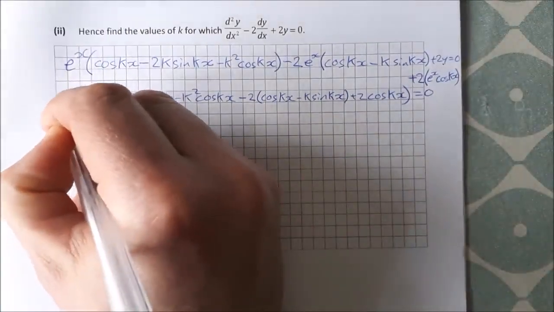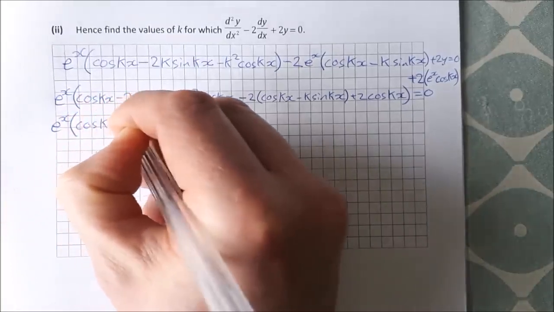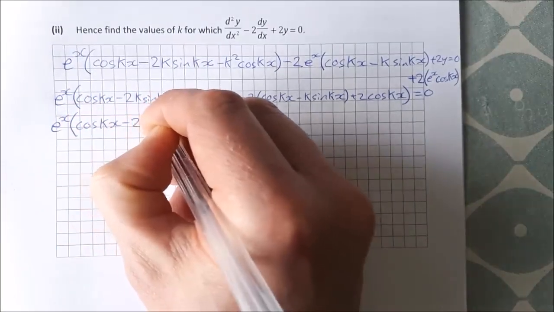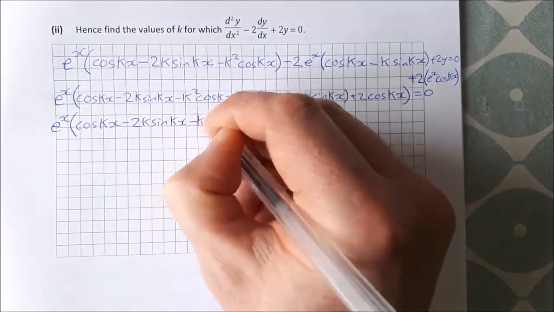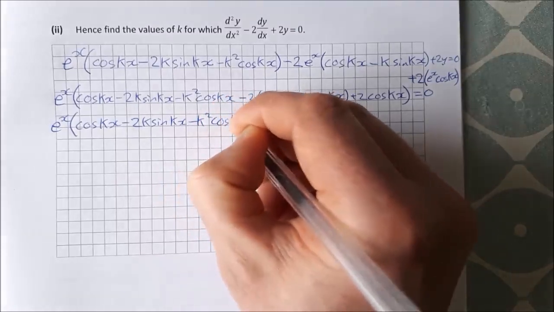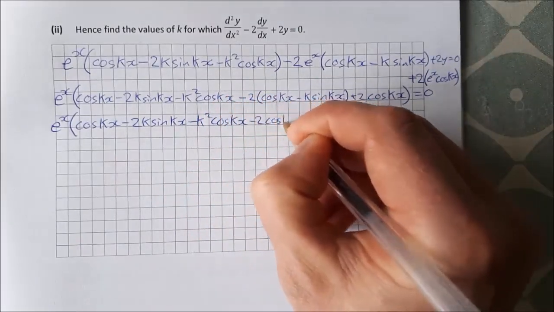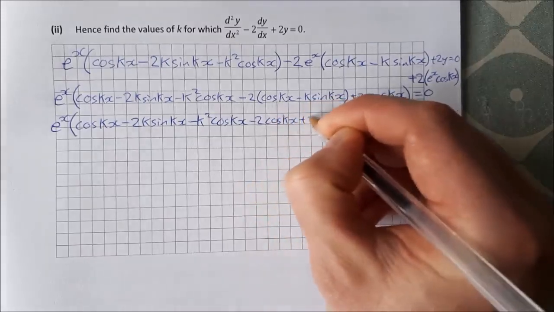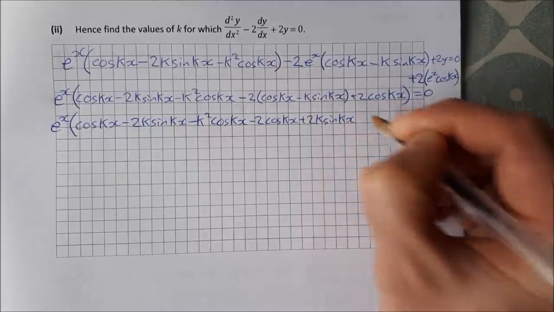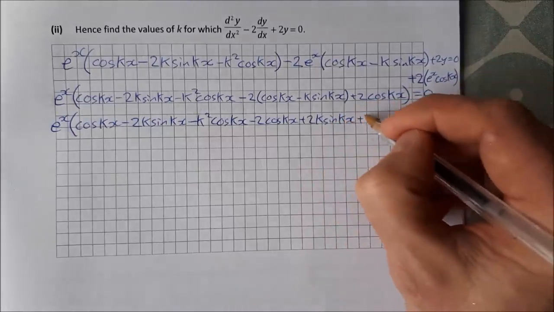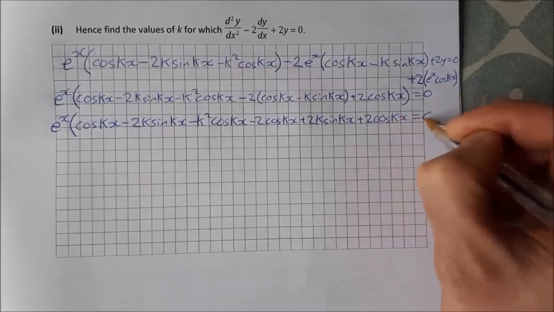So e to the power of x times cos kx minus 2k sine kx minus k squared cos kx minus 2 cos kx plus 2k sine kx and then plus 2 cos kx equal to 0.